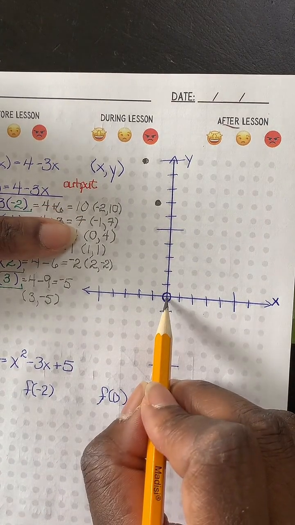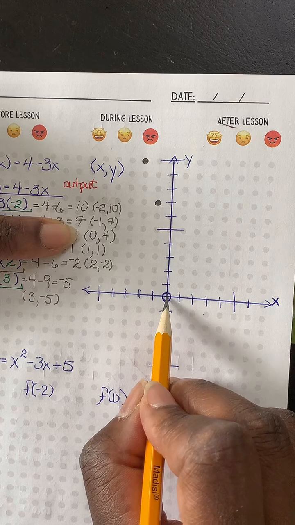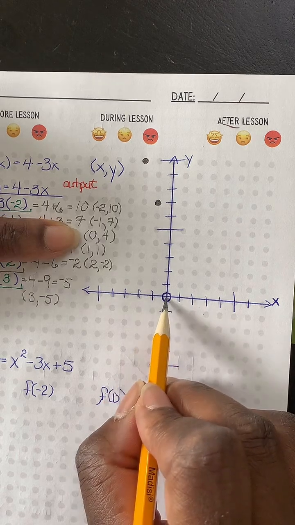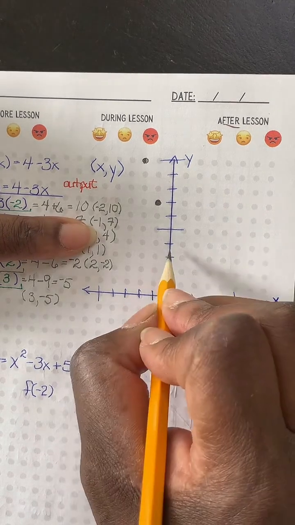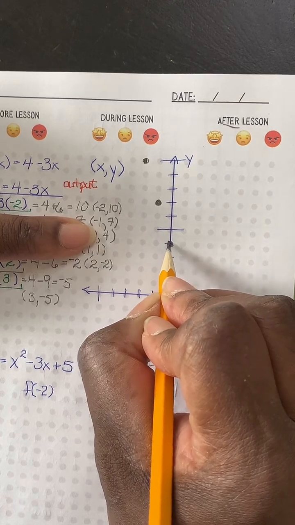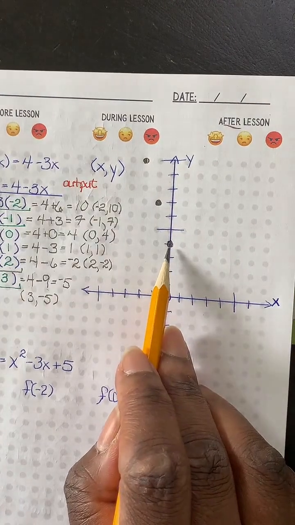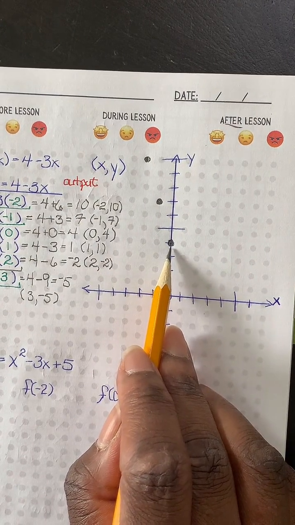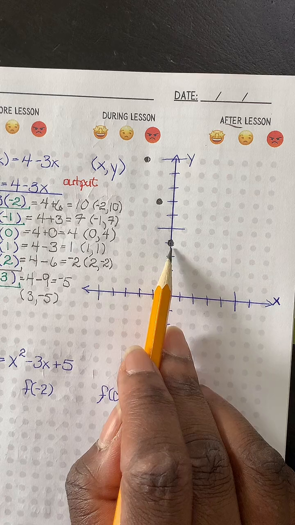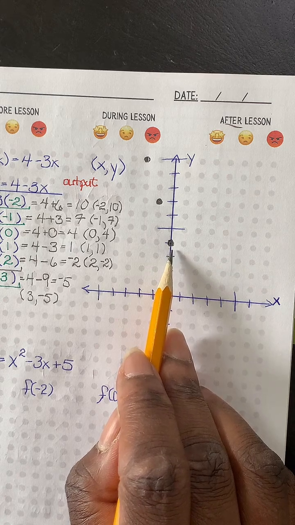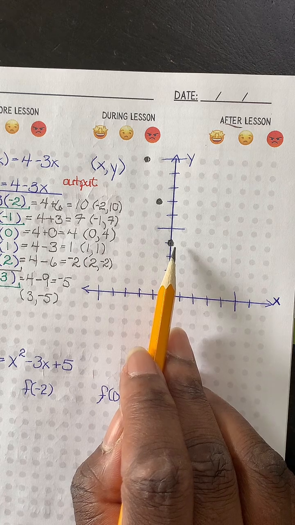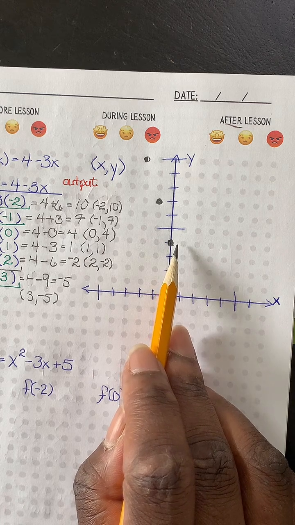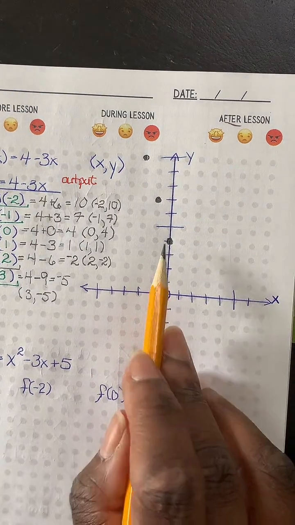Now, starting at the origin, 0, 4. So I don't go to the left or the right because it's 0. I'm already there. All I have to do is go up 4 and plot my point. Does anyone know the name of that point? It's a blank intercept. Okay, we got X and Y axes, good. Yes, good. The y-intercept, good, Lily, good, good. Okay, so it's the y-intercept.